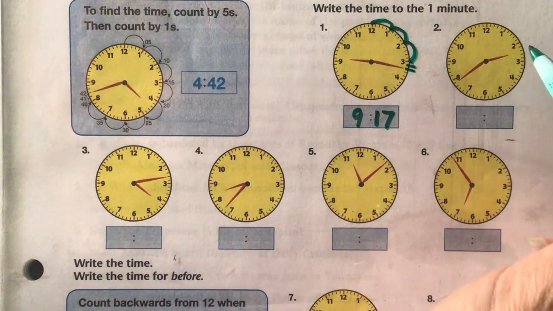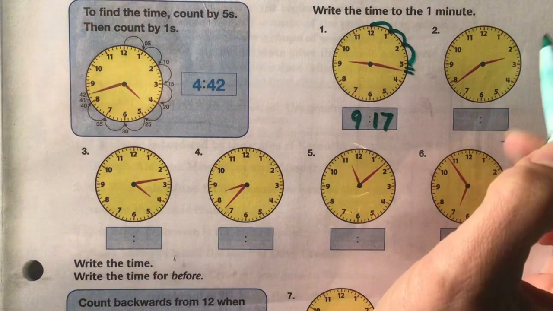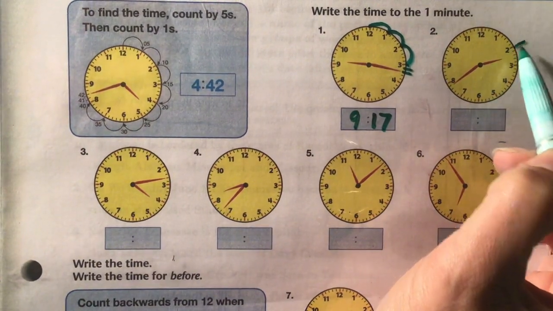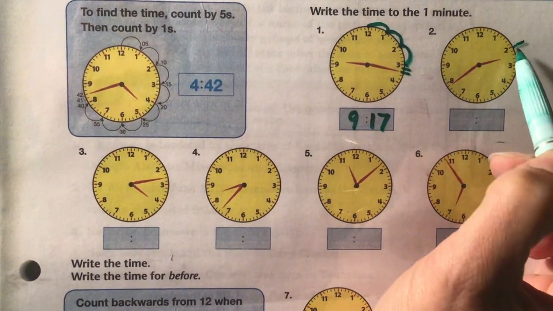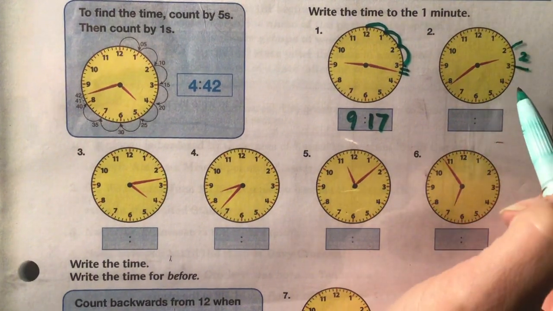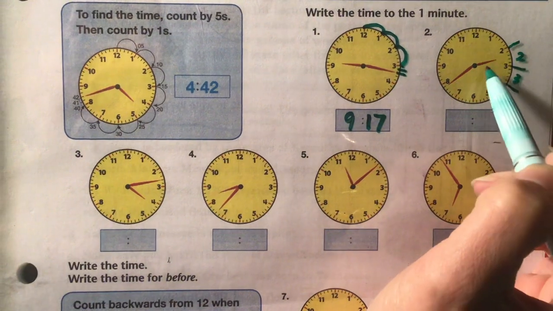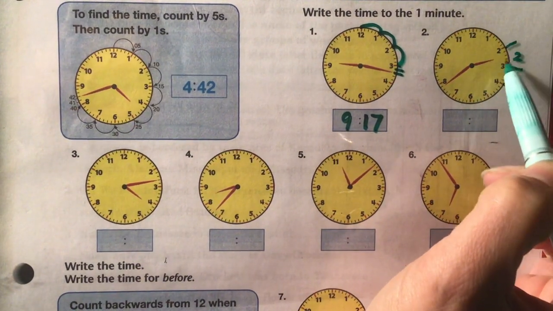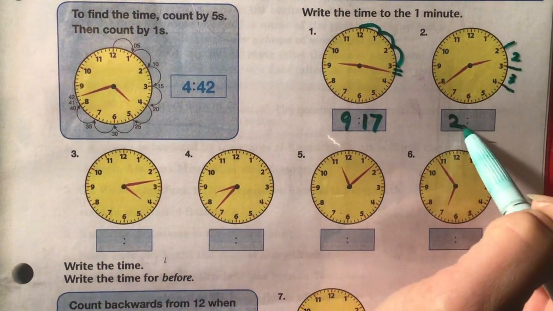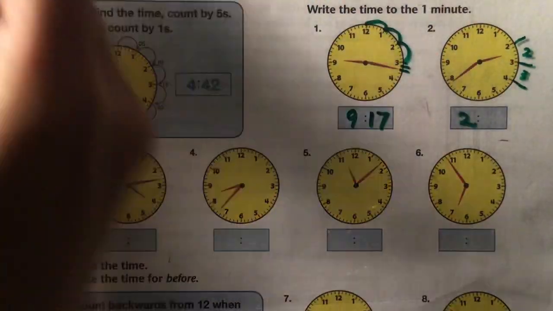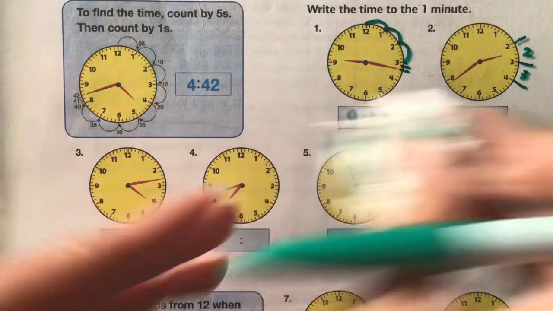Is it in the 2 room or the 3 room? Remember, this is the 2 room. From here to here is 2. From here to here is the 3 room. It's still here in the 2 room. So the hour is 2. Now I need to erase because that's going to be in our way, isn't it?